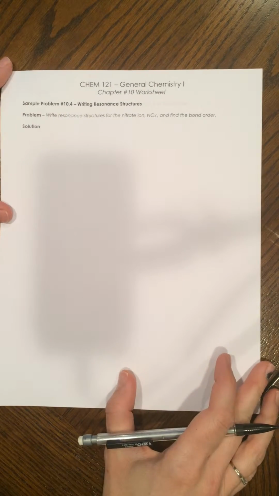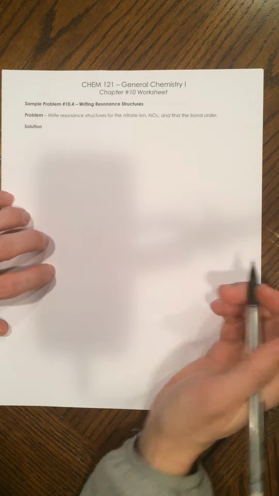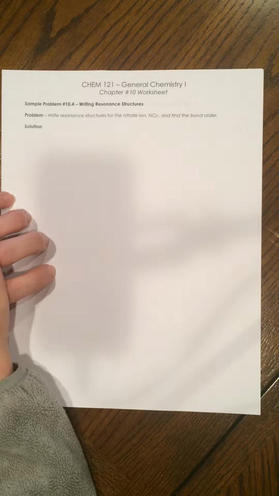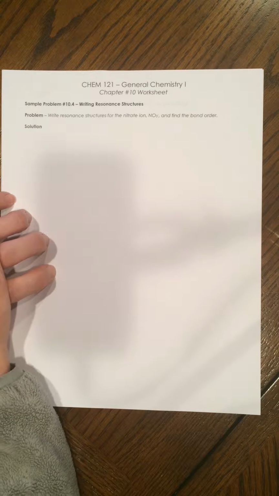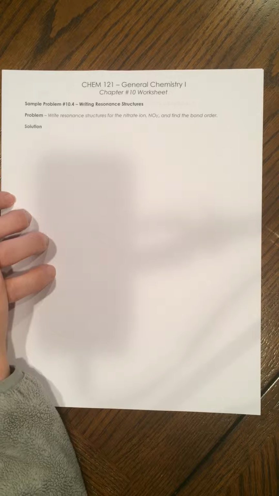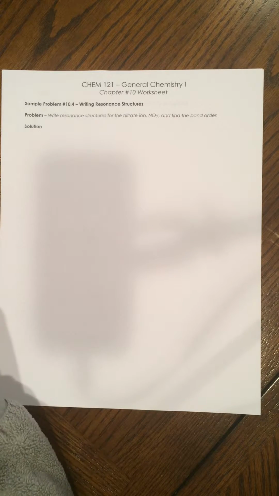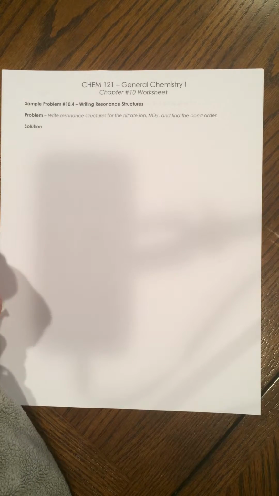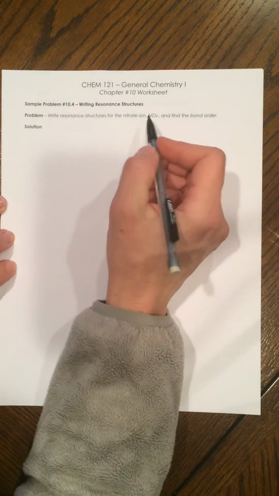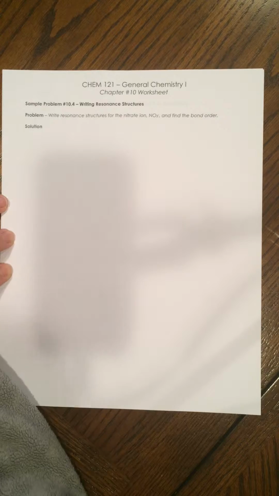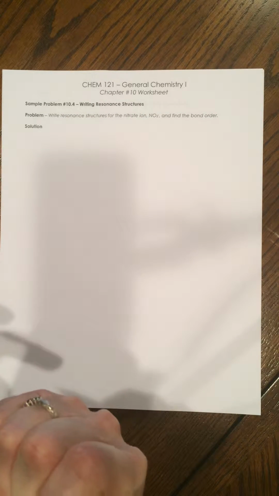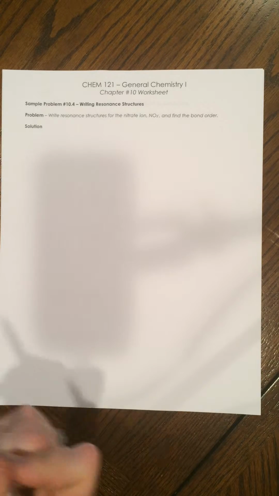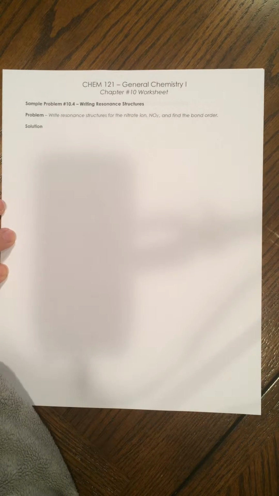So our next sample problem expands on the concept of having Lewis structures that have multiple bonds and asks the question: are there different ways that you can draw this structure with a position of where the double bond is that would allow you to distribute some charge density throughout your molecule? Another thing that's brought in with drawing a Lewis structure for this molecule is that we haven't yet drawn a Lewis structure for something that is a polyatomic ion.